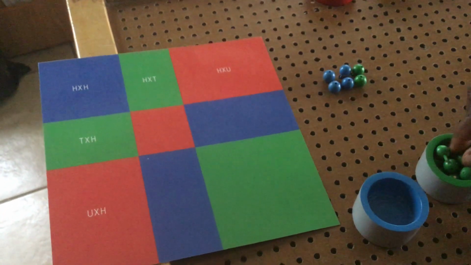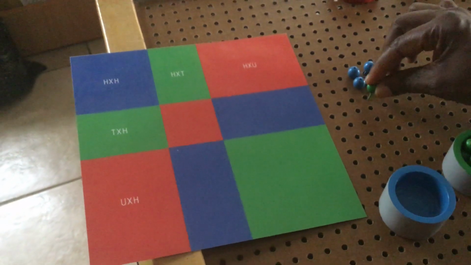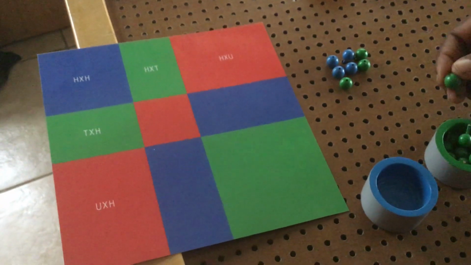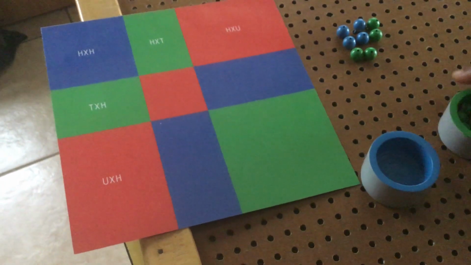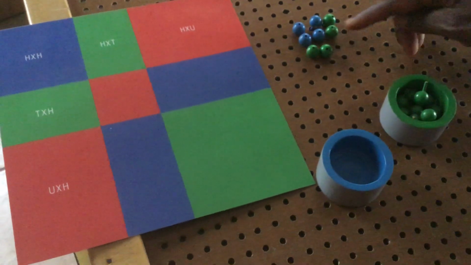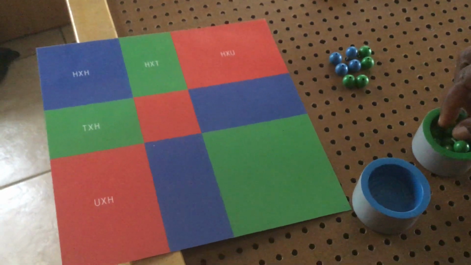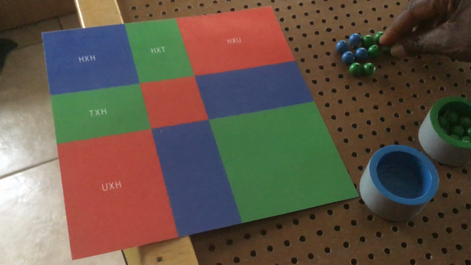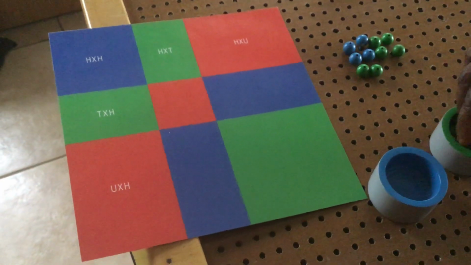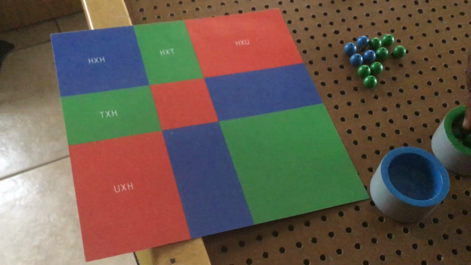And I'll build at the bottom. I can still go on. I have more quantities to build my rectangles. So the rectangle on the right, then the rectangle at the bottom.